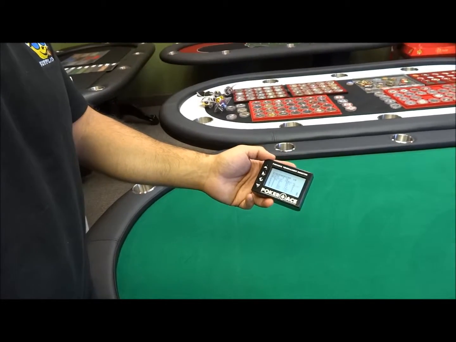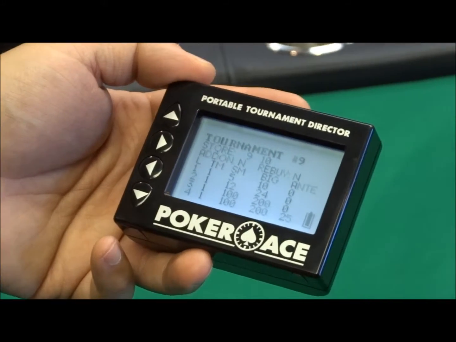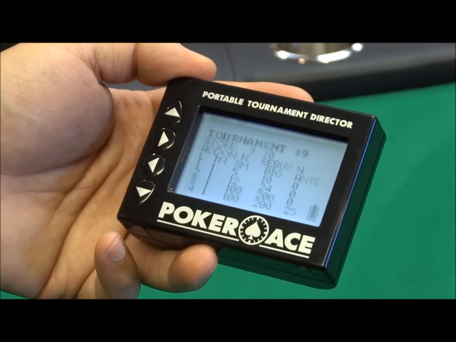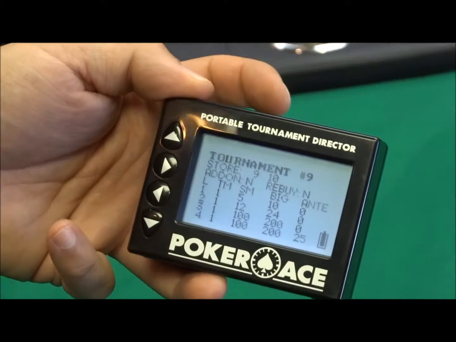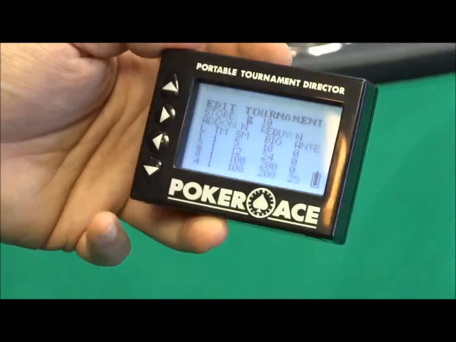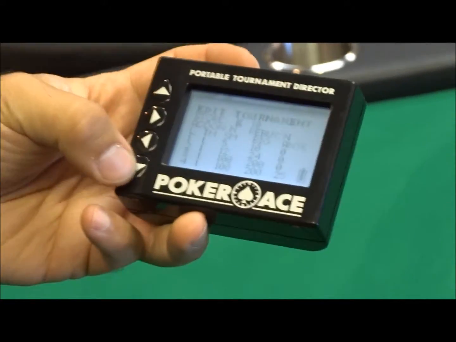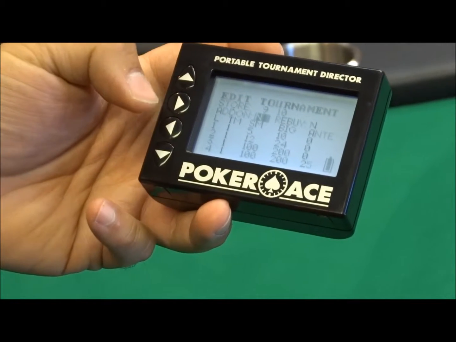Okay, so now we're ready to start our tournament. And as you can see, we have it in tournament structure number 9, which allows you to create your own blinds with a customizable option. So the first thing you want to do is hit the pause button, which is located on the top of the device. That allows you to get into edit mode. Now you can scroll through each of the options and you can make modifications.